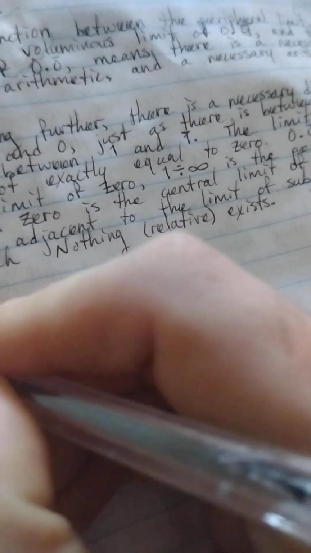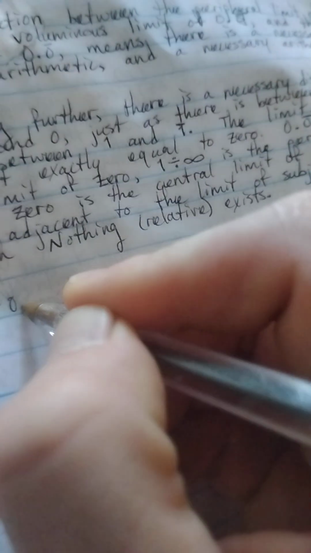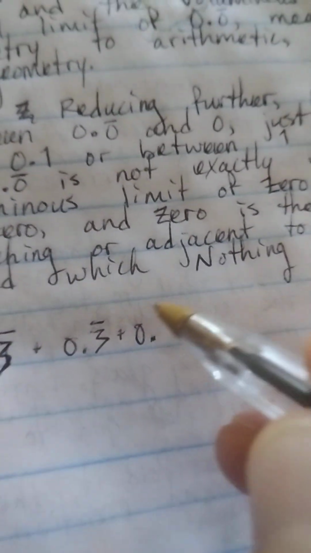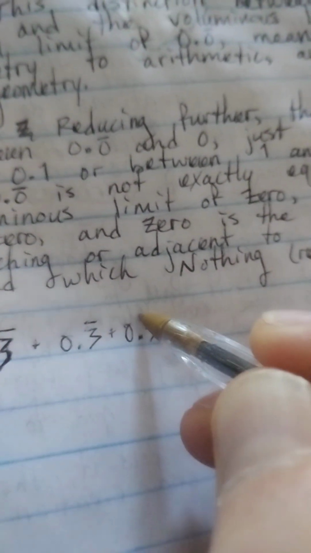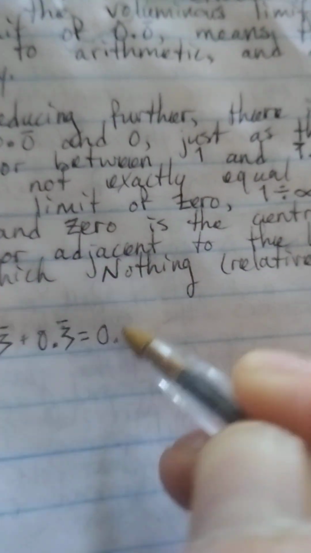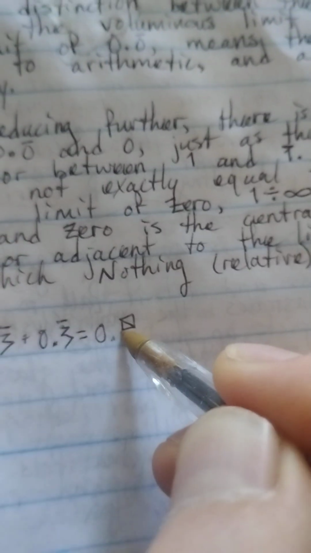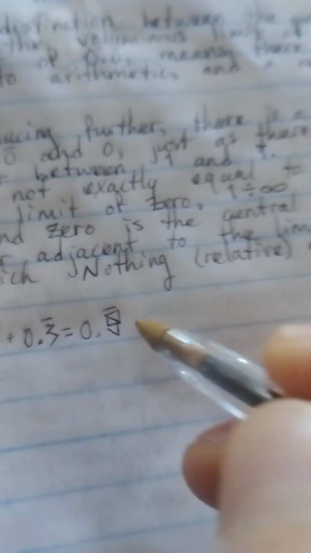Okay, so if we've got 1/3, right? So here's 1/3. 0.3 repeating forever. 0.3 repeating forever equals 0.9 repeating forever, not 1.